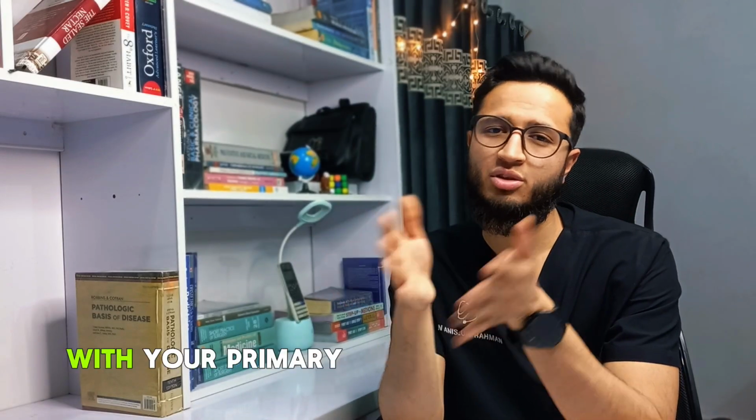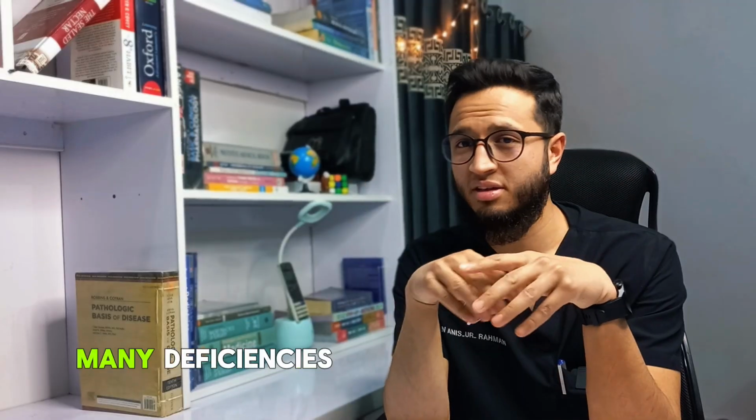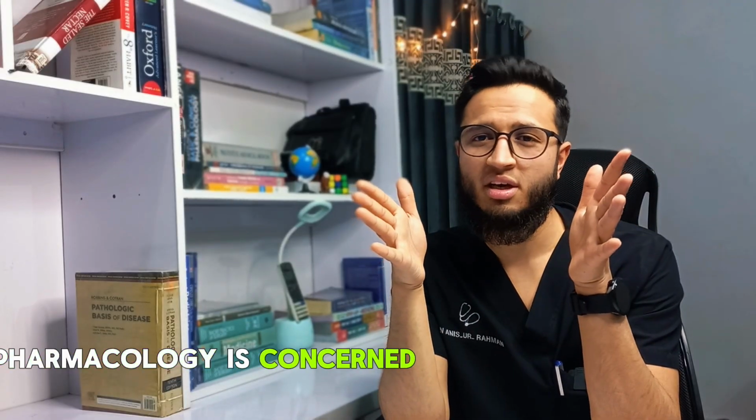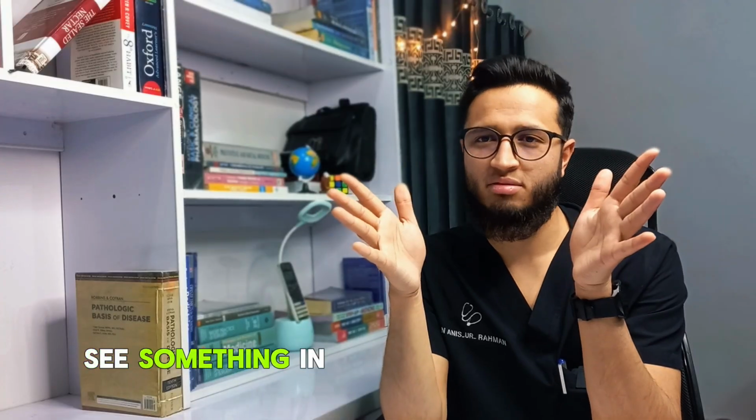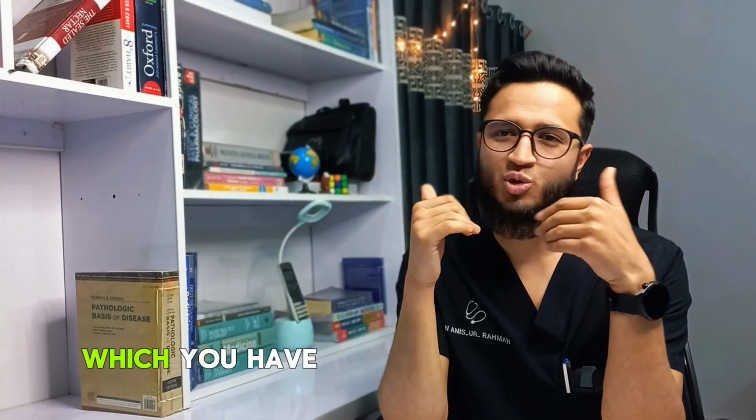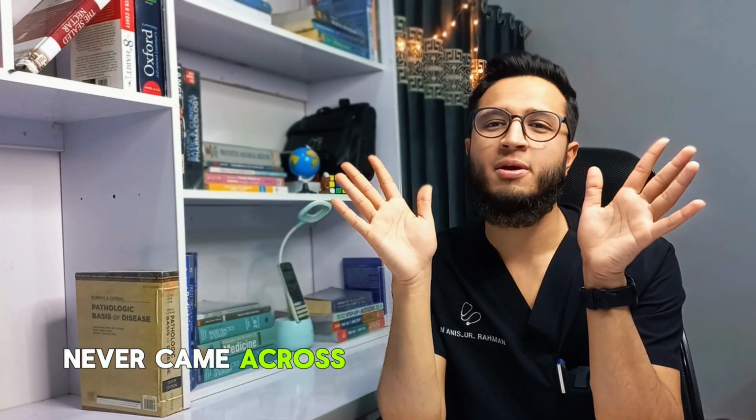There are other Pakistani books, but you can use them in conjunction with your primary learning oriented resource, but not as a primary resource because there are many deficiencies. And as far as pharmacology is concerned, you will always see something in the exam which you have never come across. So make it as strong as you can.